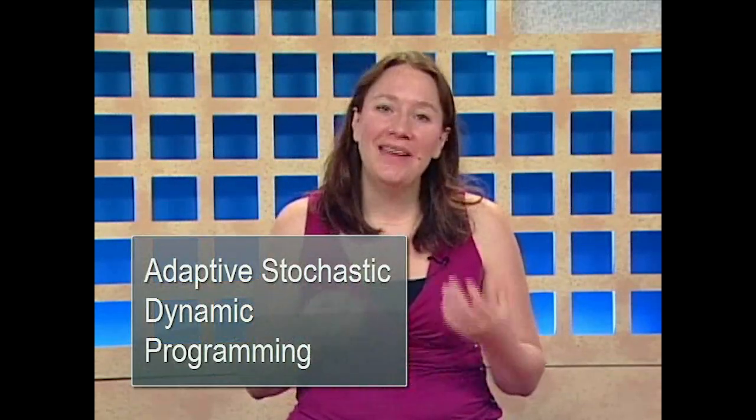Another example of this, and a further development of the idea of stochastic dynamic decisions, is adaptive stochastic dynamic decisions. So we use adaptive stochastic dynamic programming. Here the idea is that we have a dynamic decision, so what we do now influences the future state of the system. We have stochasticity, we have some uncertainty. Now the adaptive part is the idea that we can monitor the system and we can learn about the system in a way that reduces our uncertainty over time.